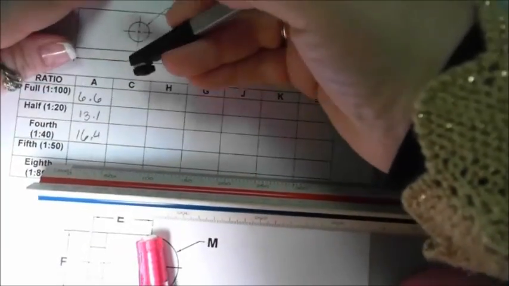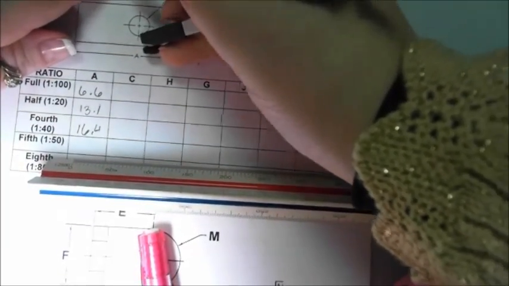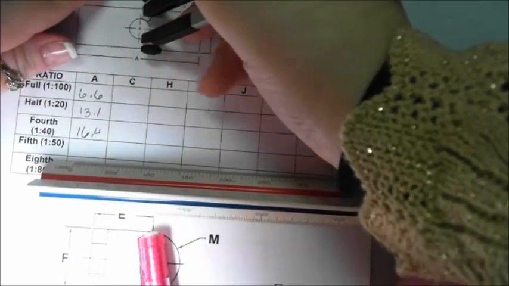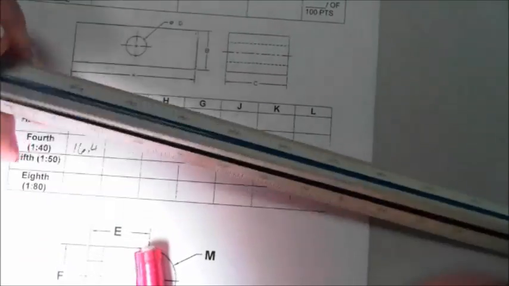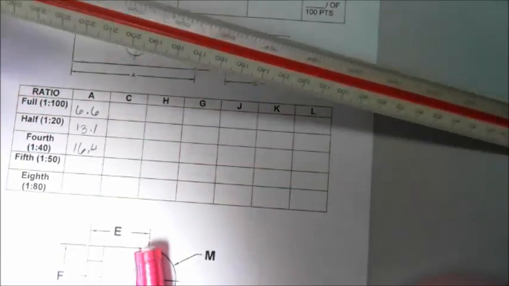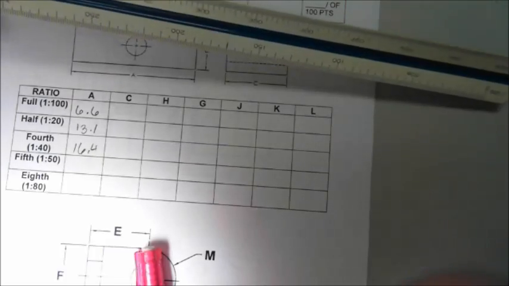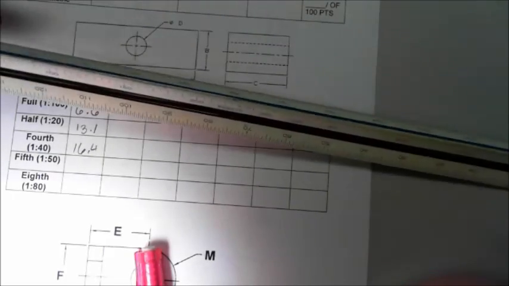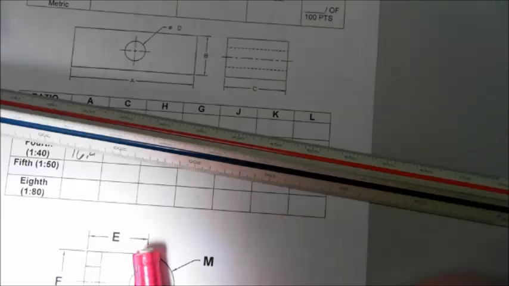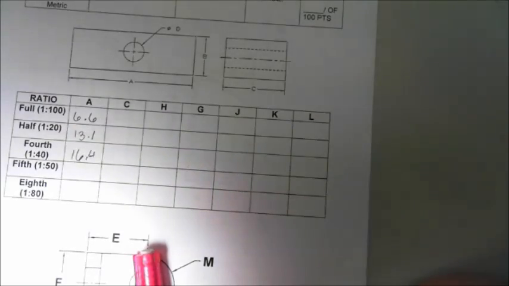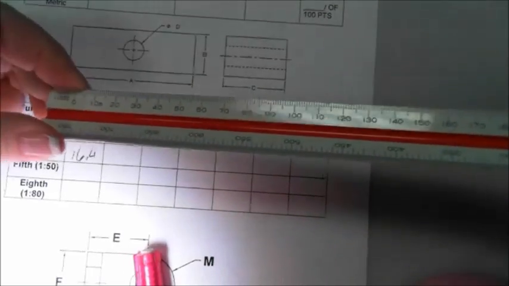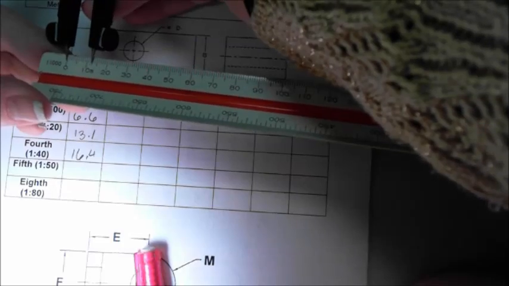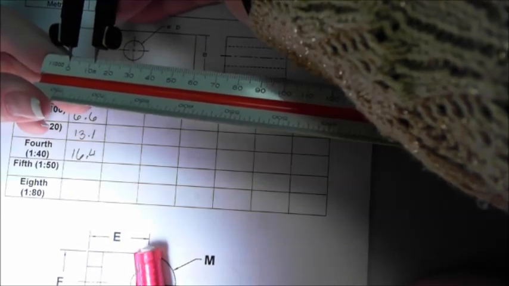Now again, if I'm finding diameter, it is from edge to edge of the circle. I would put it on the 1-to-1, if I can find my 1-to-1. Sometimes you've got to flip your scale around a couple of times till you find it. There it is. You have to flip it around. Diameter in this case would be 1.2.